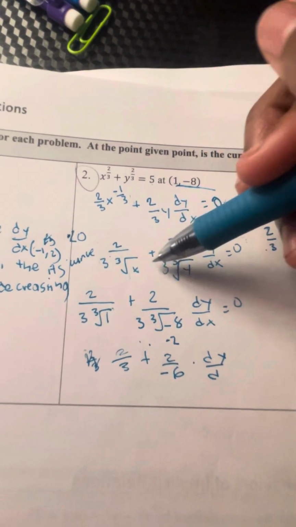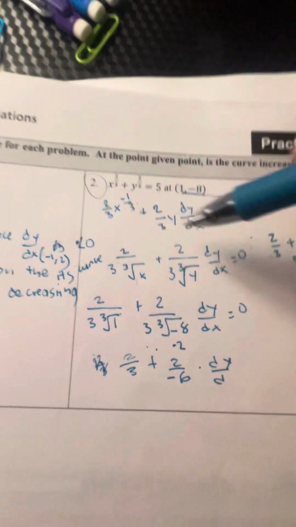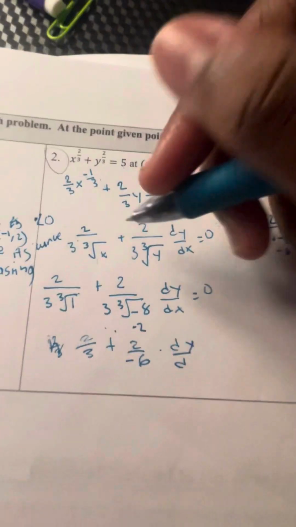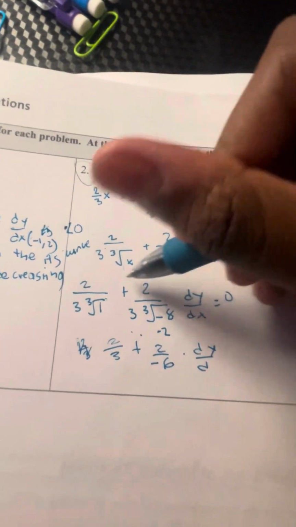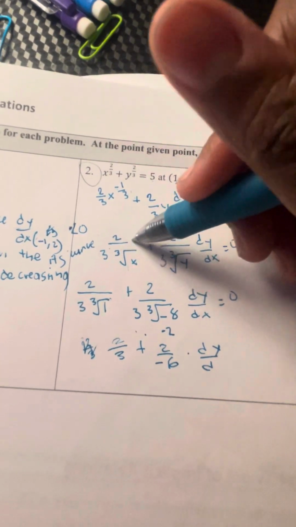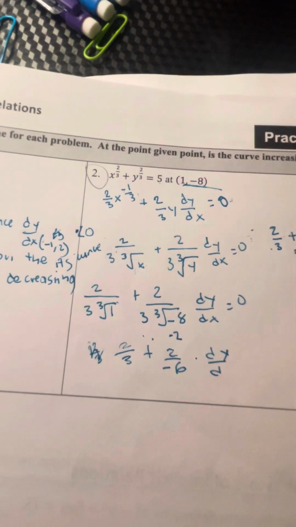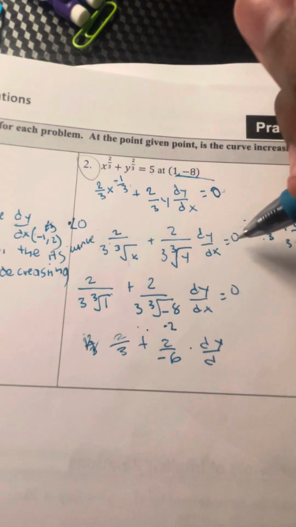I just like to put it into its correct form so you won't be confused with all these exponents. So this is 2 over 3 times the cube root of x plus 2 over 3 times the cube root of y times dy over dx equals 0.